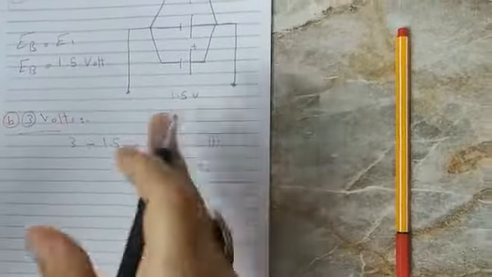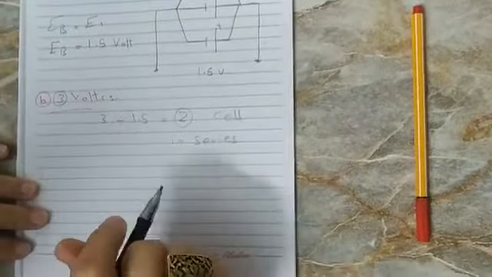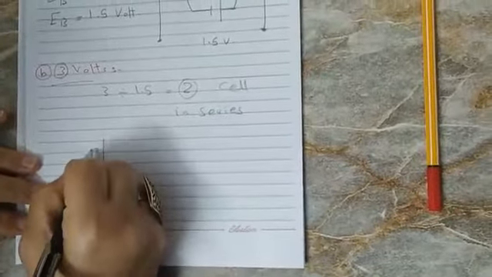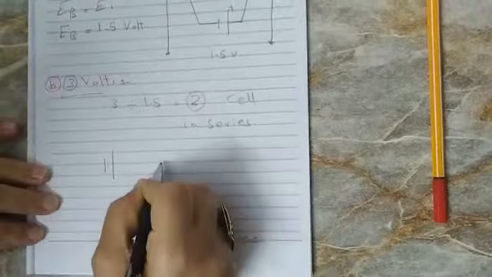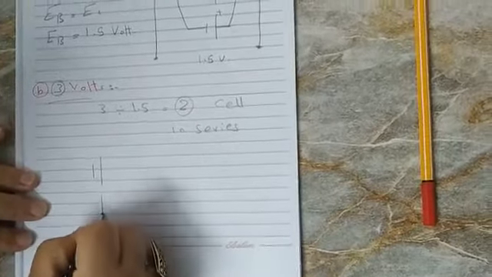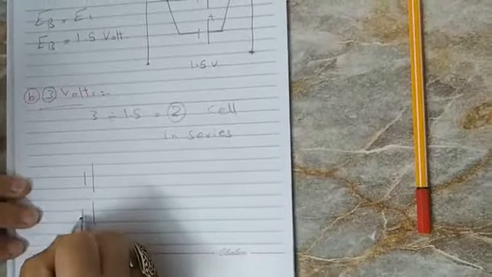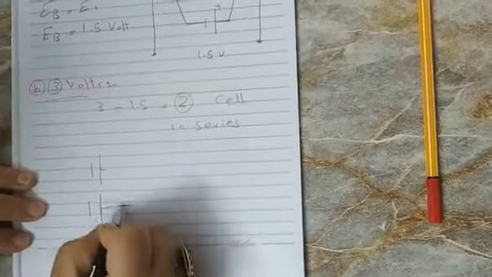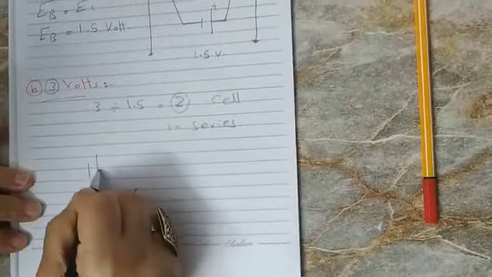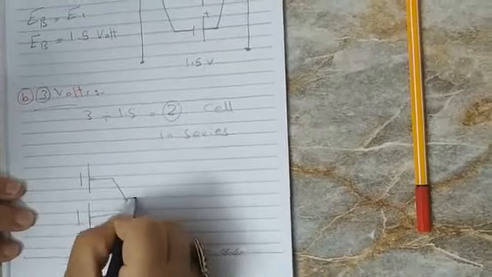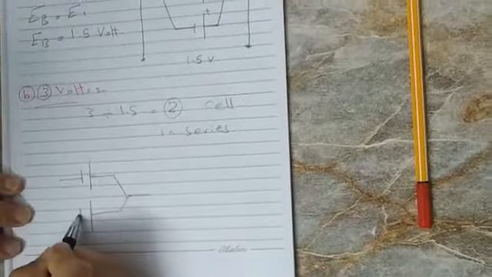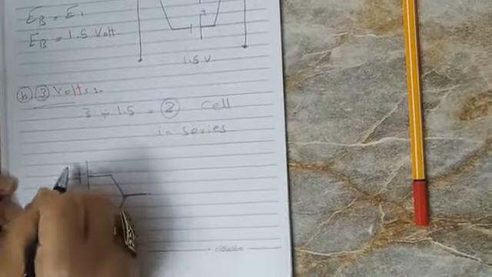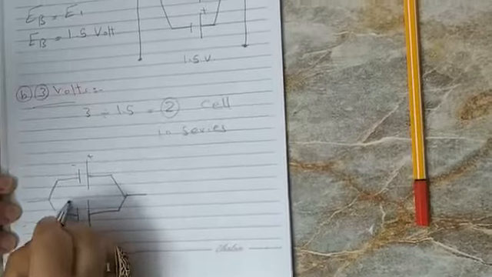To cancel its value, like this. This is 1, and another one here. The electromotive force of these 2 cells is 1.5.